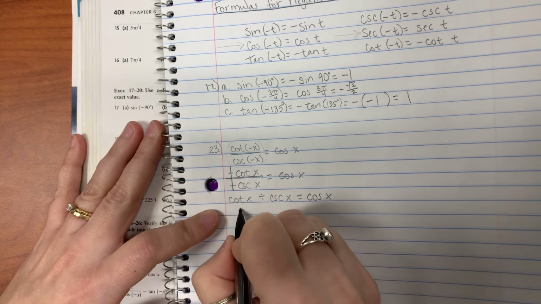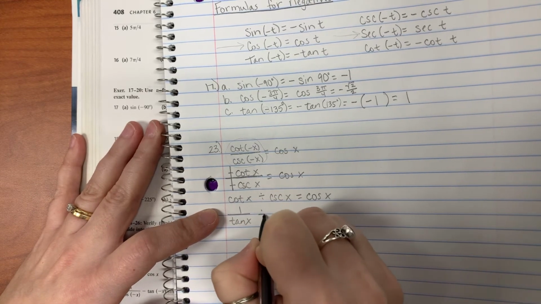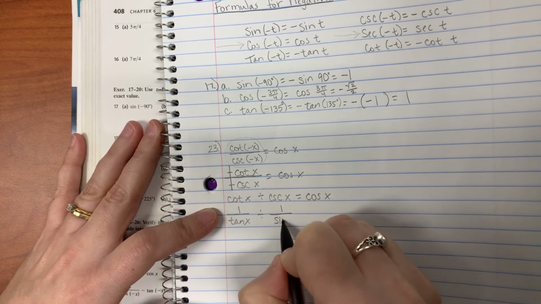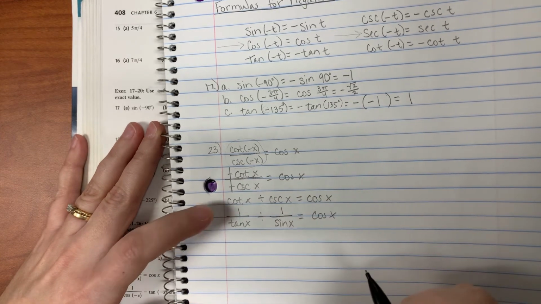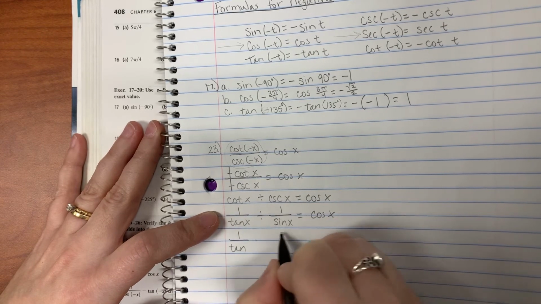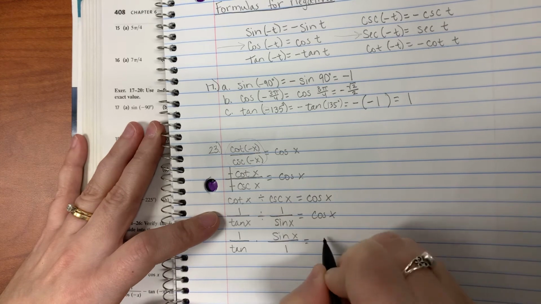So cotangent is 1 over tangent, and I'm going to divide that by cosecant, which is 1 over sine. So that really means I have 1 over tangent times sine over 1.